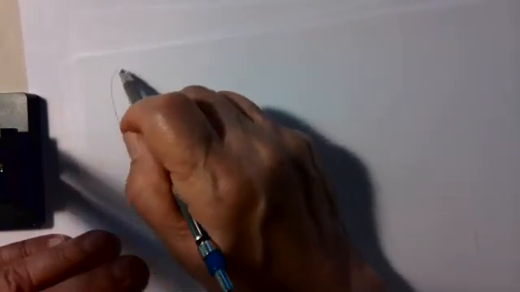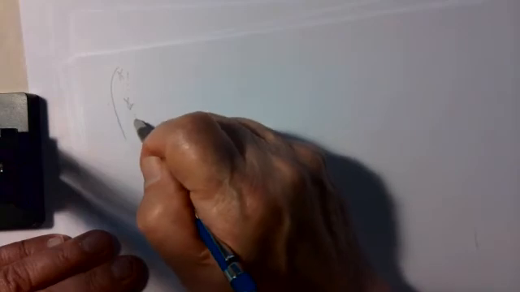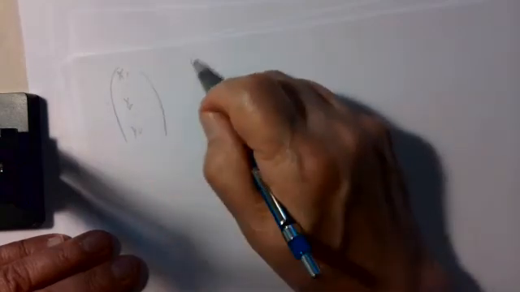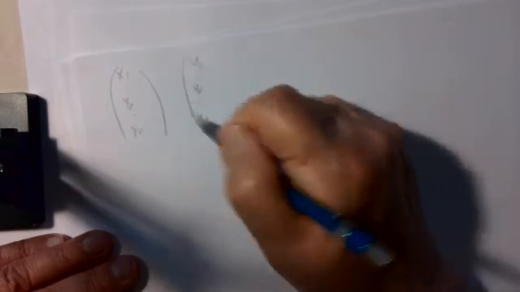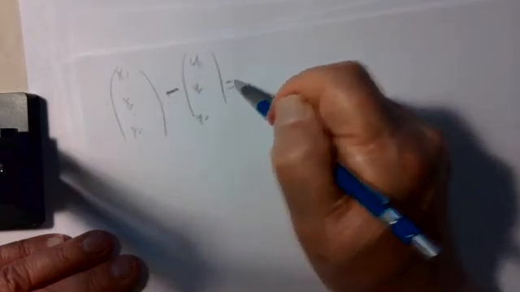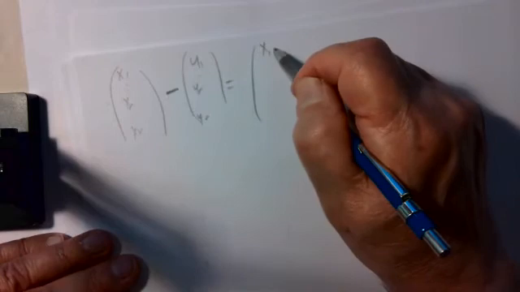You can also subtract vectors, and you do it in the obvious way. If you have x1 down to xn and y1 down to yn, you subtract just by subtracting the coordinates.